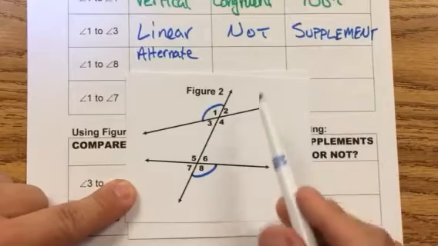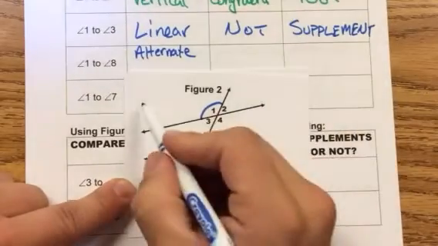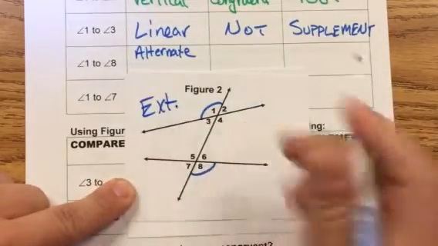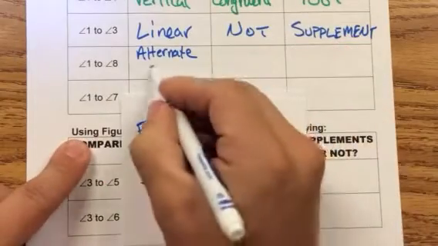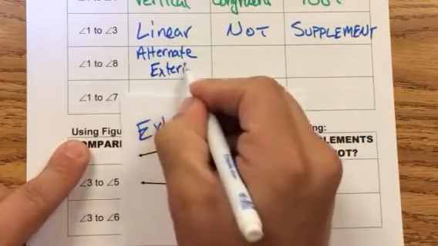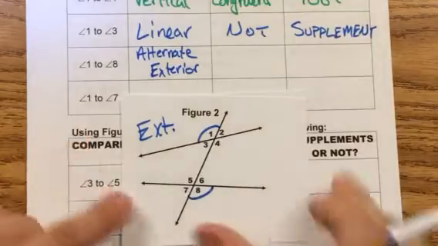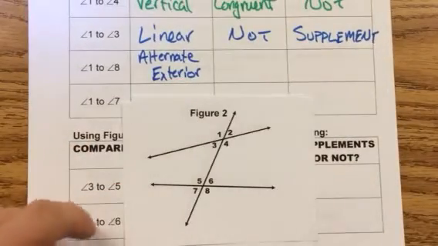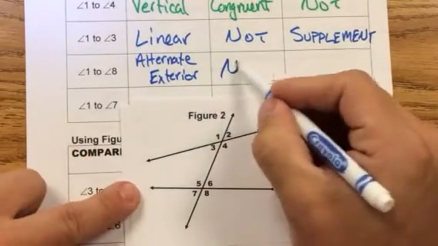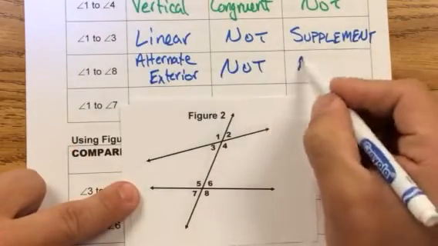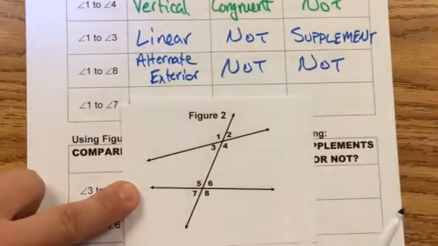And because they are both outside, I'm going to say they are exterior. So alternate exterior angles. Okay. Alternate exterior angles are outside. We know that alternate exterior angles, in this case, they are not congruent and they are not supplementary.